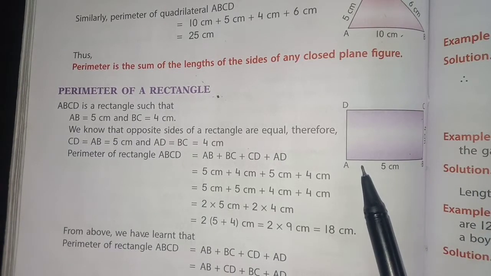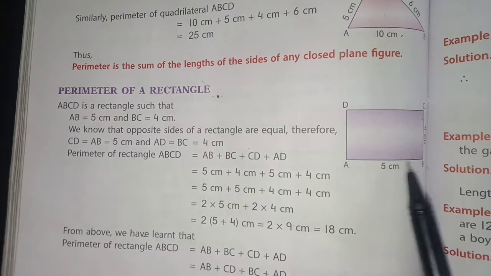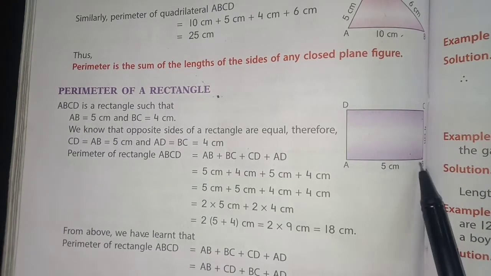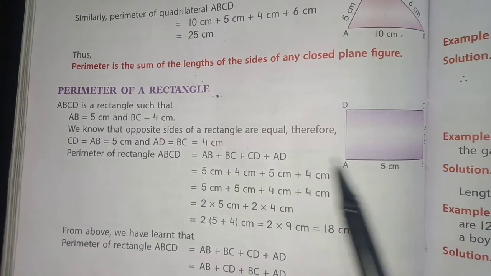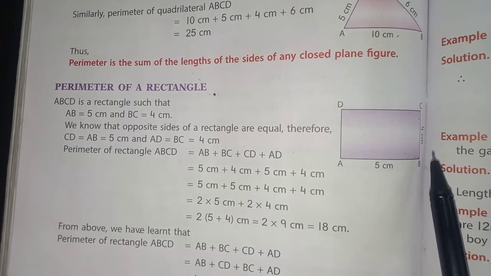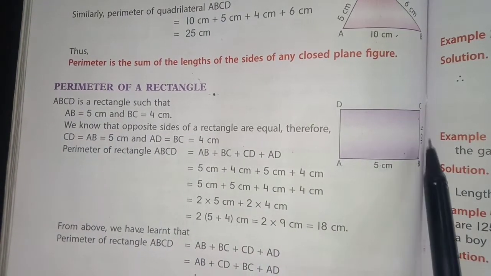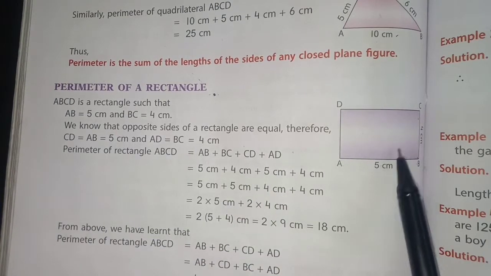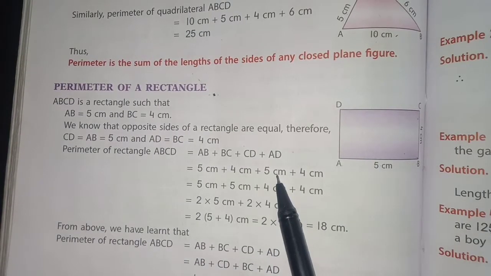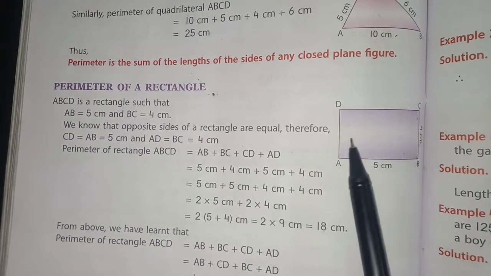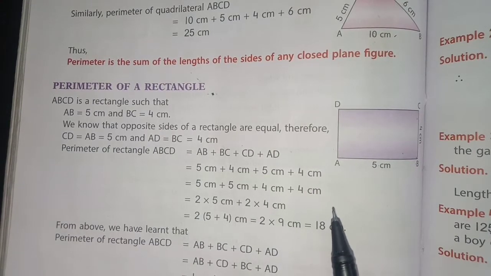Now, how to find the perimeter? The perimeter of rectangle ABCD will be, we have to add all the sides, that is AB plus BC plus CD plus DA, like this. And then we will mention the lengths, that is AB 5 centimeter, then BC 4 centimeter, then the opposite side of AB, that is CD 5 centimeter, and then the opposite side of BC, that is AD 4 centimeter. And then we will add the lengths.